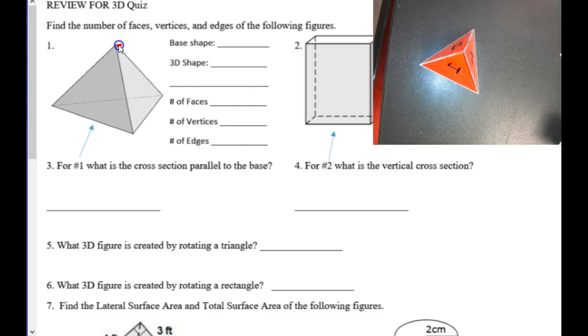Base shape. So the base shape is right here on the bottom. What is it? It's a 2D shape. It's a triangle, right? So let's fill that in on the first blank. That base, that bottom, is a triangle. And everyone's writing this down, right? Now, the second thing it says is the 3D shape.